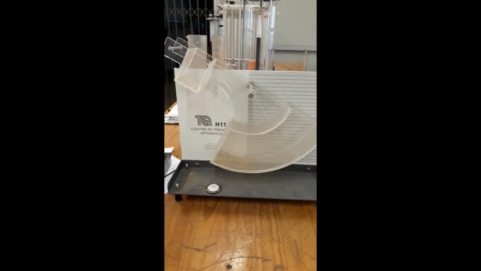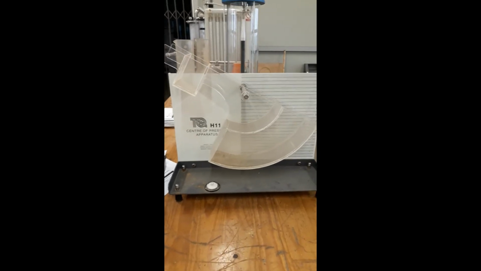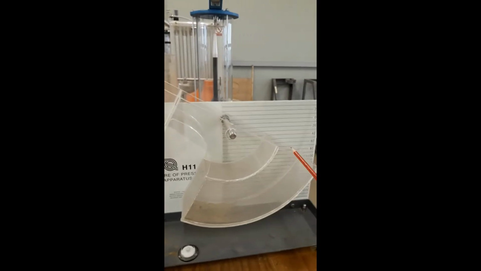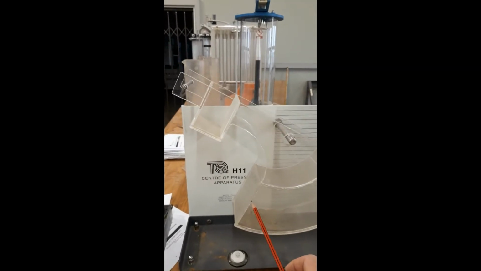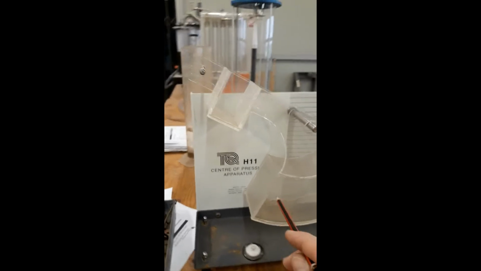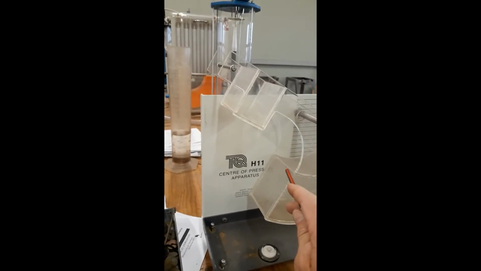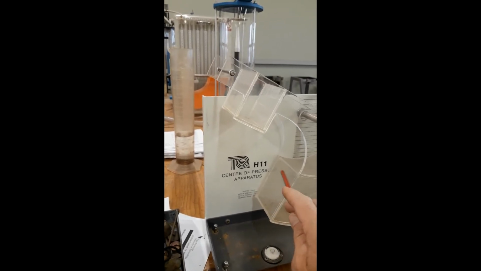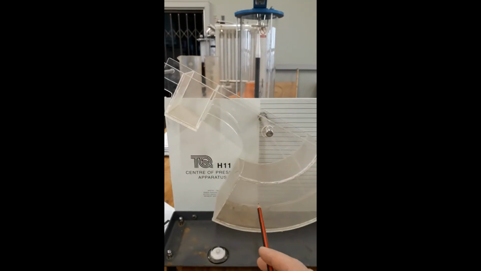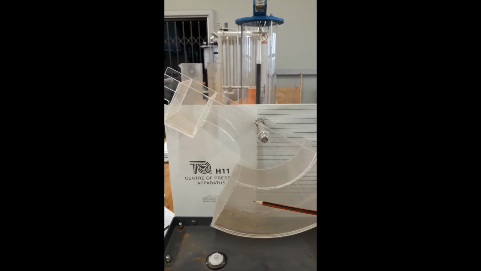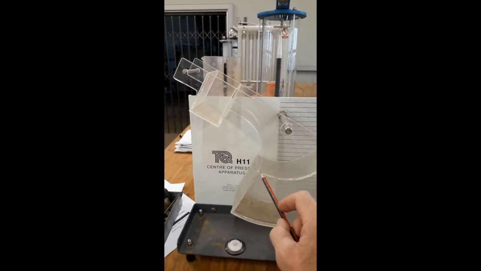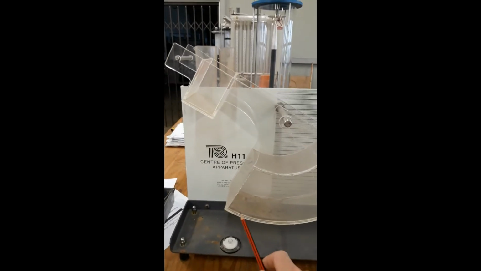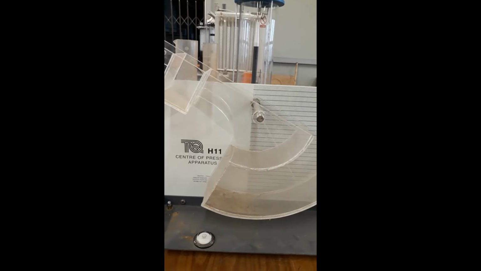This is the apparatus for the center of pressure, the hydrostatic pressure lab. And what you'll see here is the shape of the schematic you see in your lab report and the forces that we need to calculate. The center of pressure is acting on this front face. We're not considering any forces on the two side faces, and we're also not considering any forces on the curved surface, the top and the bottom. Can you tell me why?